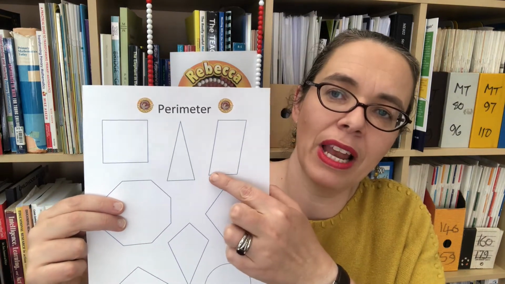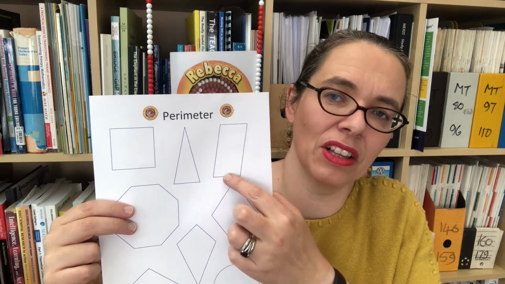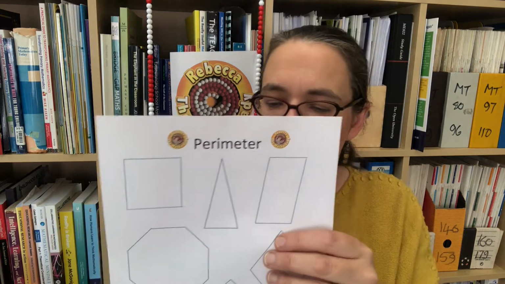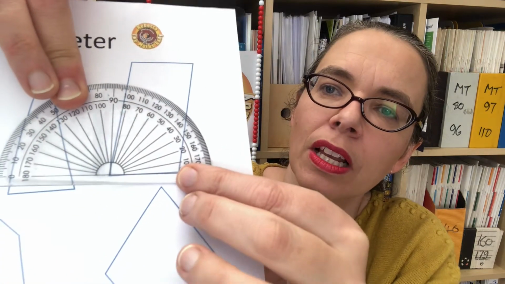So let's look at this parallelogram. First of all, can they estimate the size of that angle? And we want them to notice that it's less than 90 degrees. Then, of course, we put the protractor on with the crosshair at the corner and the 0 line along one edge, like that.